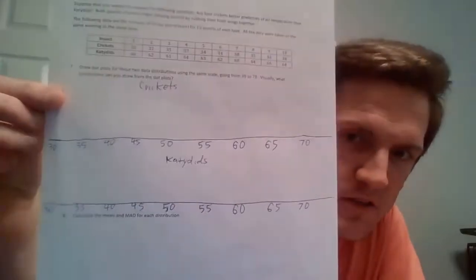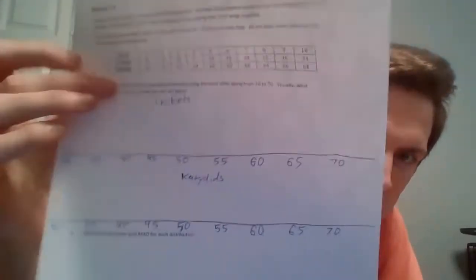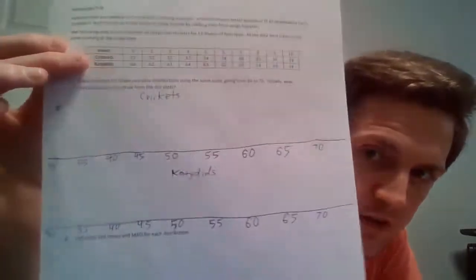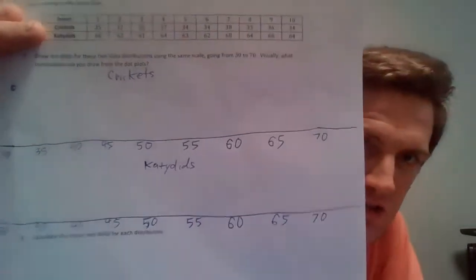Because if I take a look here, I'm going to check and make sure I didn't make a mistake before I look silly up here. So it looks pretty good. So I have my 2 dot plots for crickets and katydids going by 5s all the way from 30 to 70. So that should be a nice range to plot all the numbers I need. So I'm just going to finish off the dot plots. Keep in mind, guys, I'm not too picky about how you do these. You can use X's if you really want to. I'm going to stick with dots for now just because they call it a dot plot.